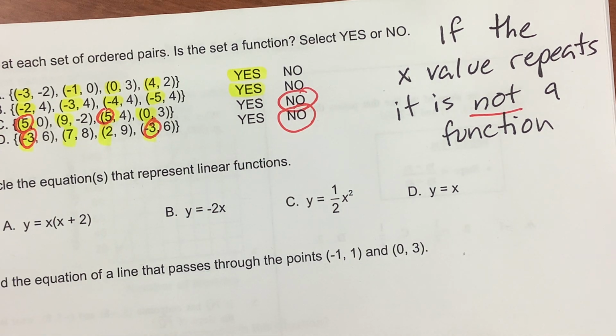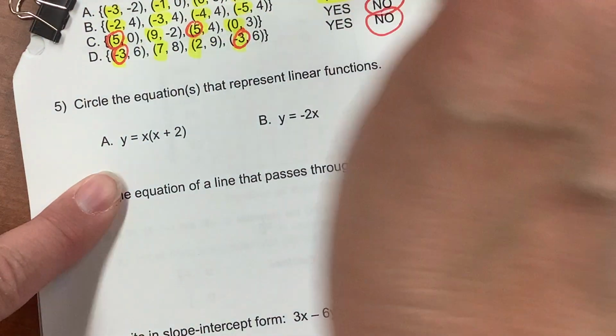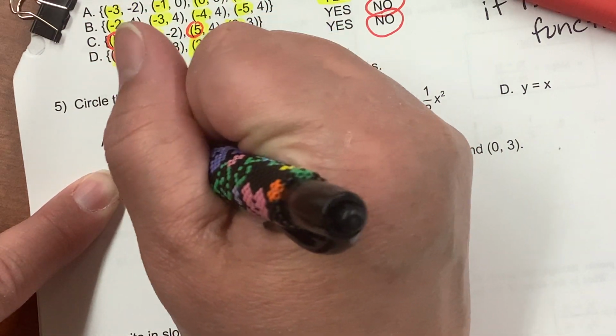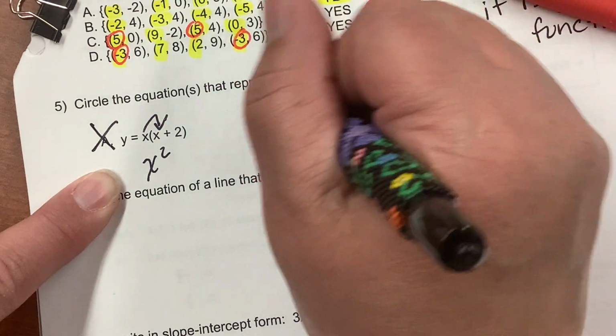Circle the equation that represents a linear function. In order to be linear, you have to have an exponent of 1. So, this one, you have to distribute the x. So x times x, that's x squared. That is not a function. This is a function.